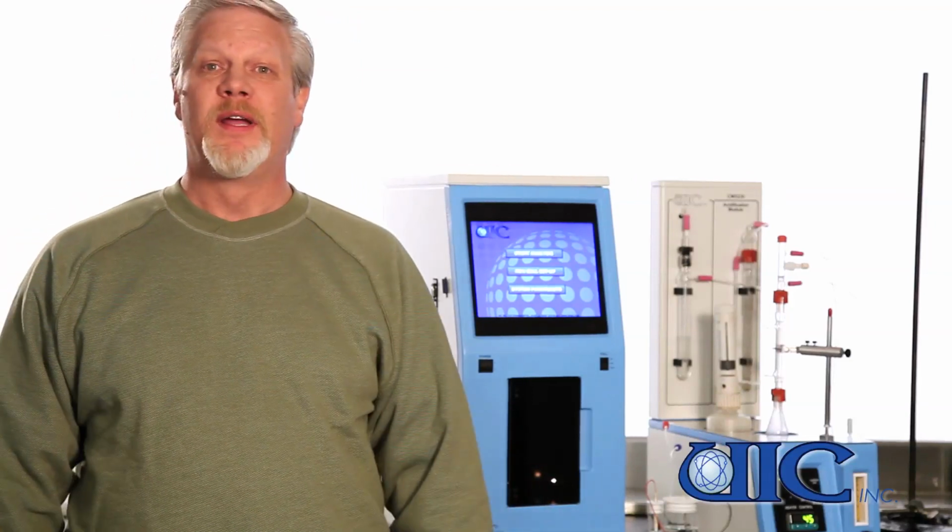We're here today to go over real quick how to run an Amine sample, and we're also going to go over the components that it takes to run that sample. UIC delivers our systems as modular components. The system will always consist of a coulometer as a detector, and then either an acidification unit or a furnace unit for producing the CO2 that the coulometer detects.